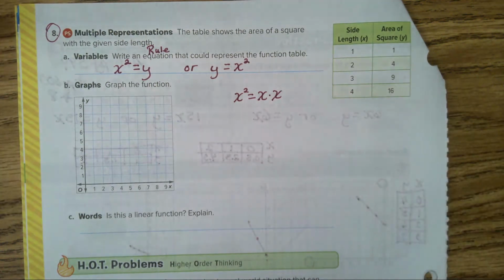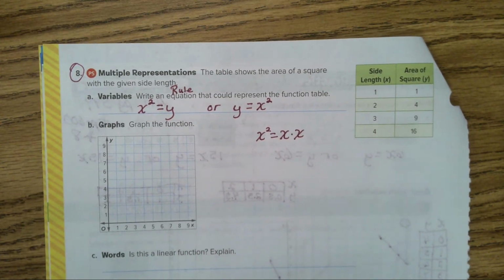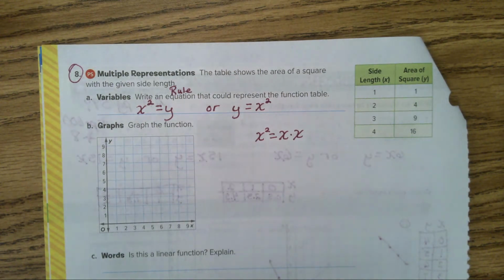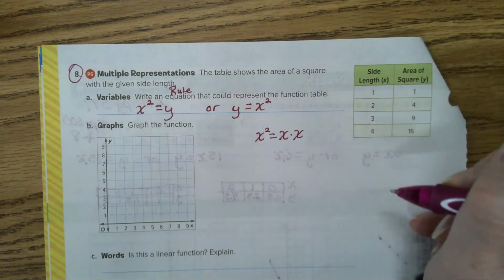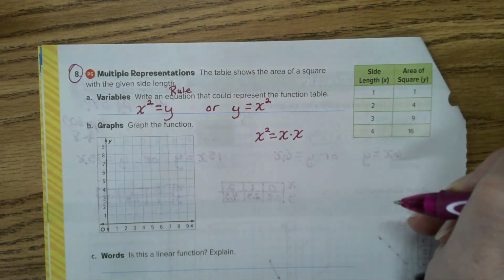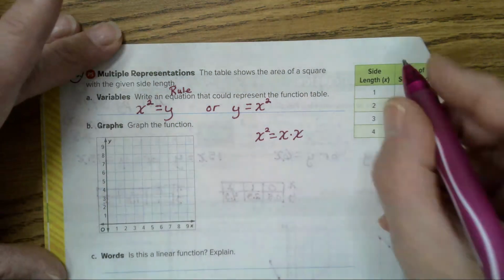Yes? We don't have the same problems. Yes, we do. Number 8. It's number 8. Yeah, that's the one we're on, but it's different numbers. Oh, we have a 0 and 0. Oh, you add that at the top? Yeah. But everything else is the same? We don't have a 4. Okay, you don't have a 4 and a 16, you have a 0 and a 0. Thanks for letting me know.